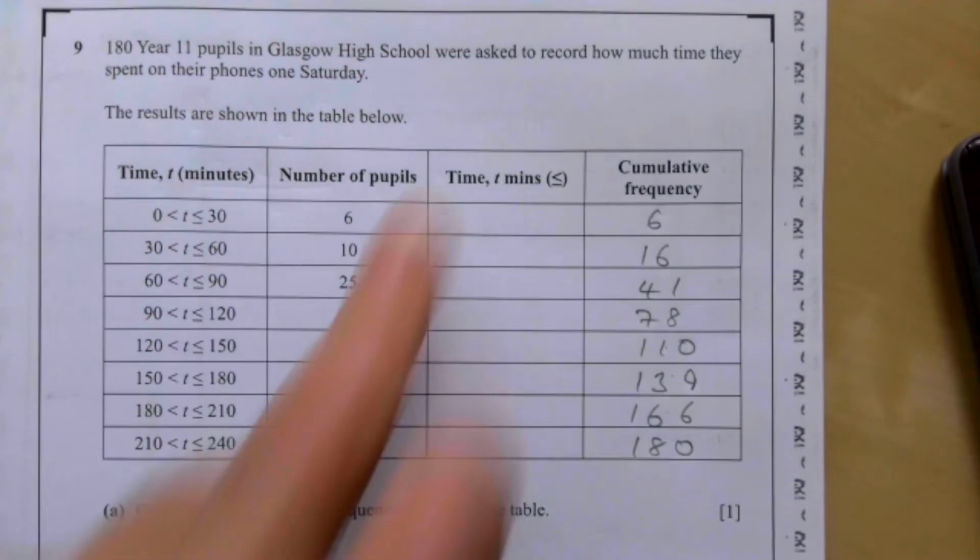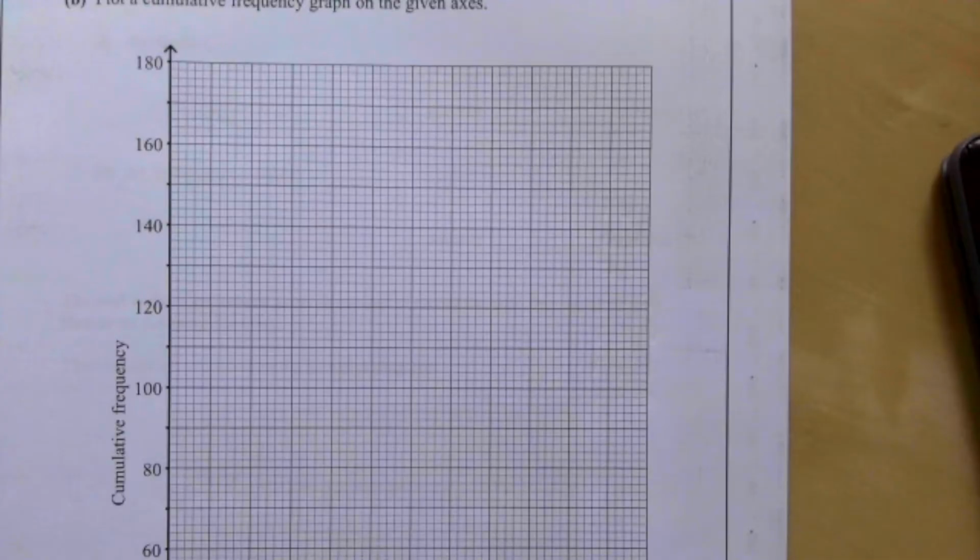Over to the next page. We'll probably use this column in just a wee second. Plot the cumulative frequency curve on the given axis.